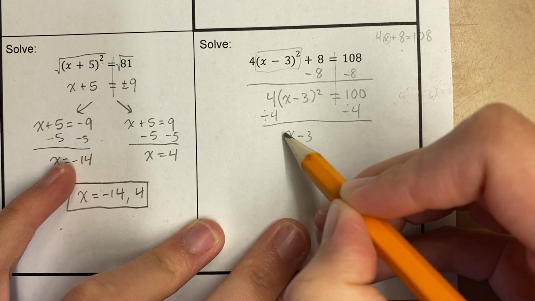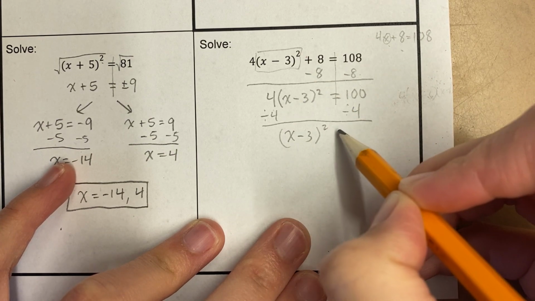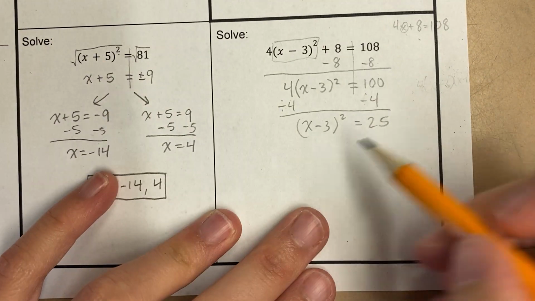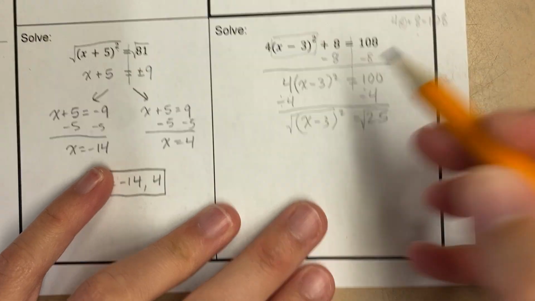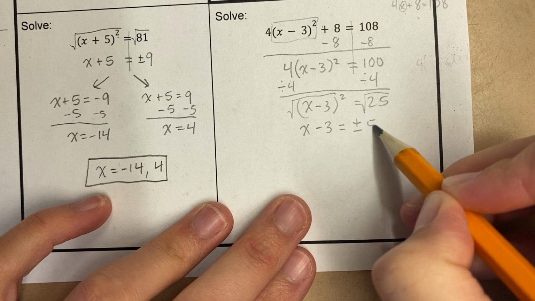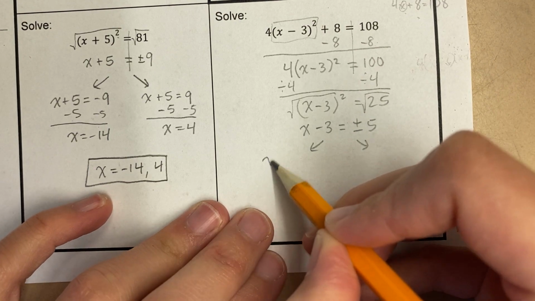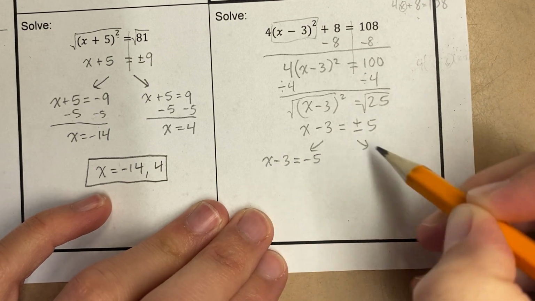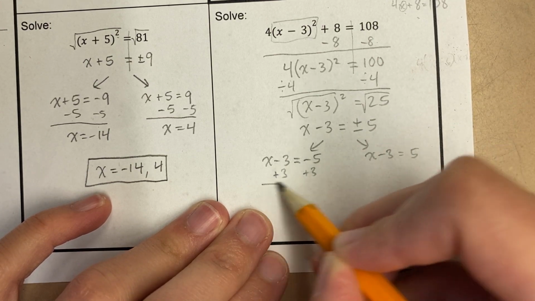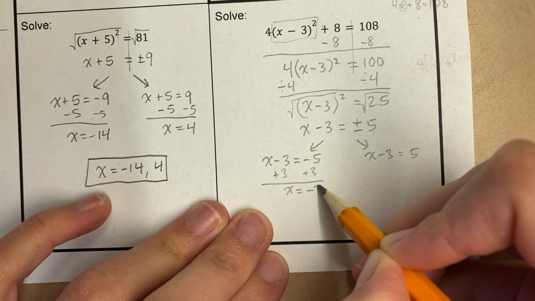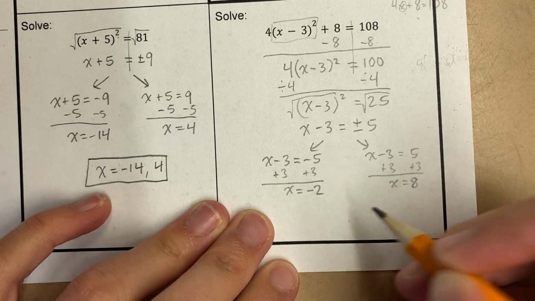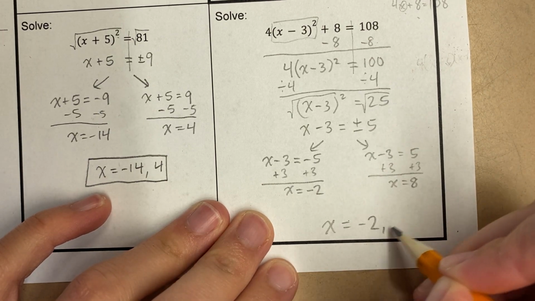And now, this part is still squared. This equals 25. And now this problem is very much like this one was, right? Where I have something squared, I'm going to square root it. I get x minus 3 equals the square root of 25, which is plus or minus 5. So here's where I break it into two separate equations, where x minus 3 could equal negative 5, or x minus 3 could equal positive 5. And then I add 3 to both sides to get x by itself. This is negative 2, or 8. So x could equal negative 2 or 8.